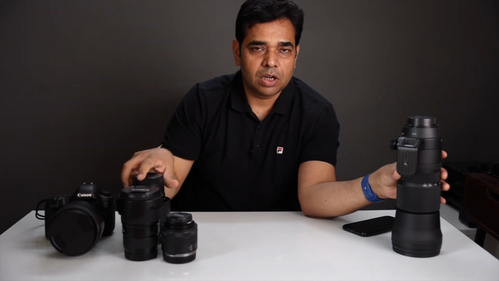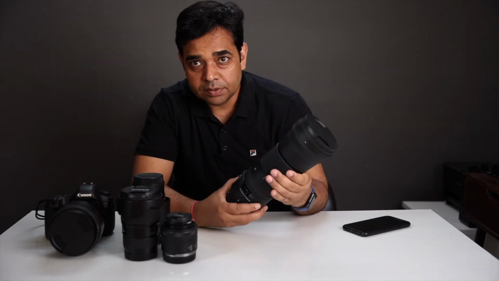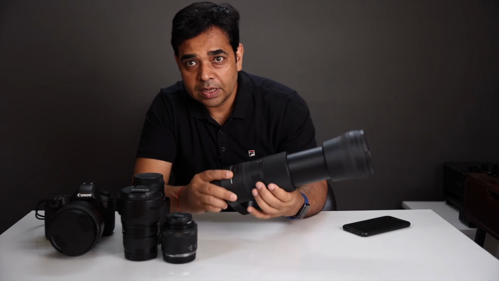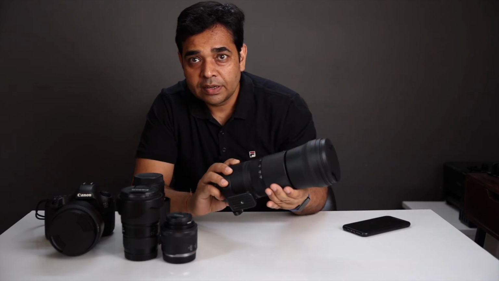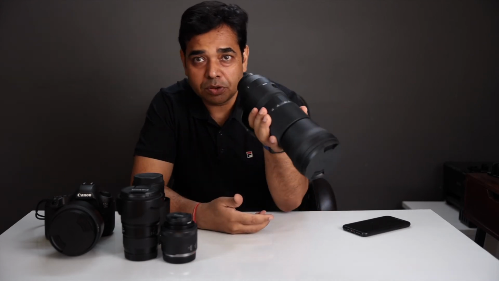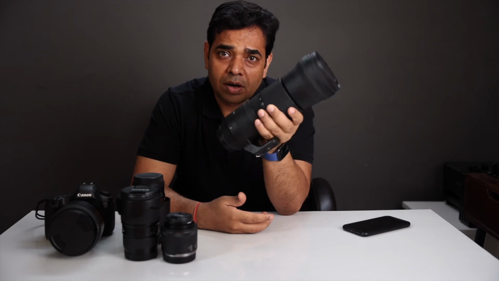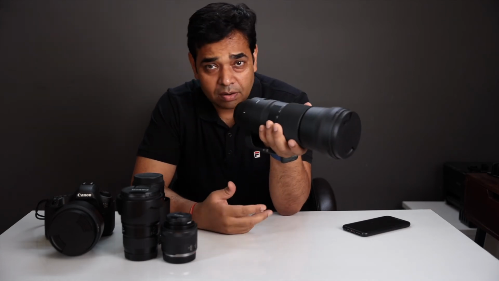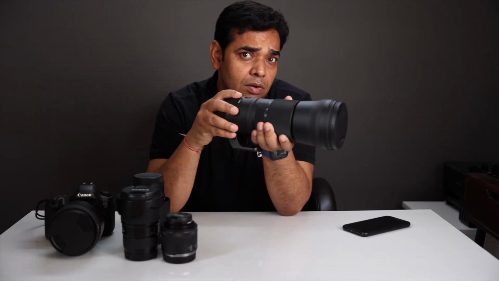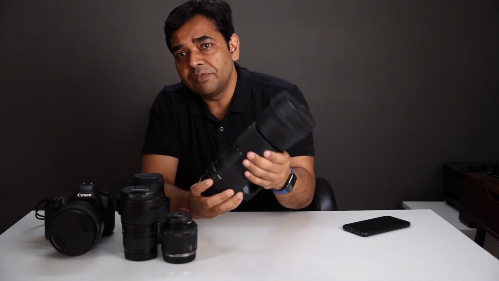And last, we are going to talk about the telephoto zoom lens. So this is zoom out and zoom in, and this will give you extra reach to your subject. So let's say if you want to take photos of a bird, or you do wildlife photography or videography, then this lens will be right for you.